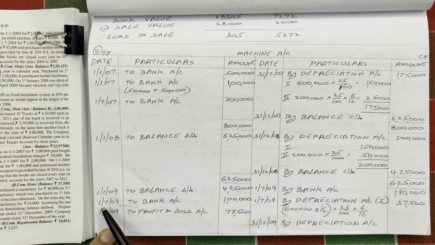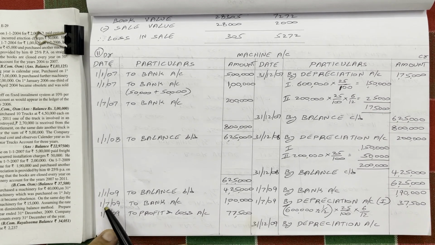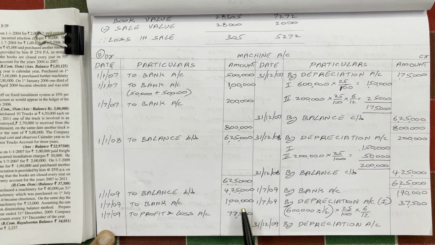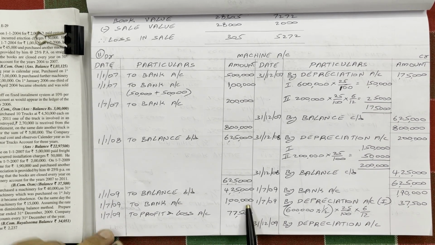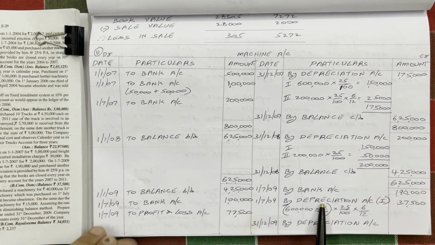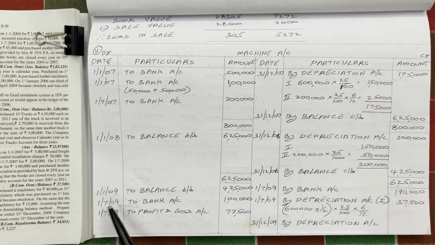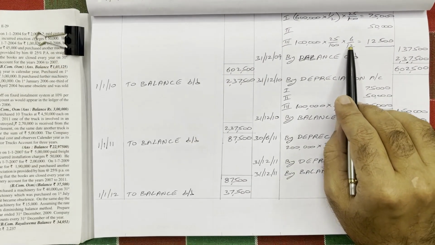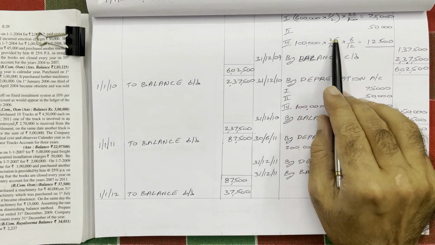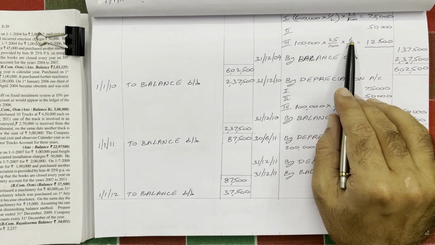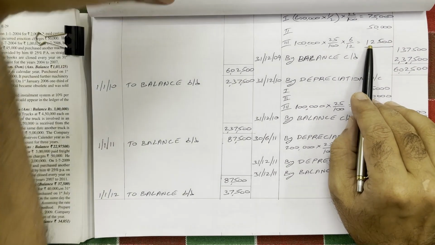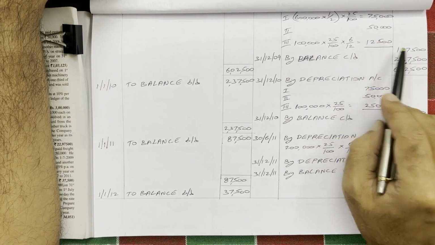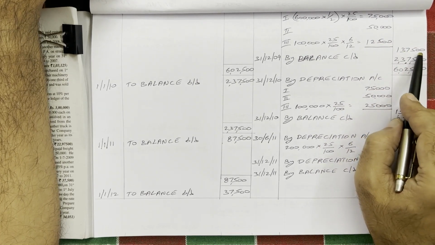And in 2009, they purchased another asset also. On the debit side, when they purchased on 1st July 2009, write down the date to bank account. Third asset cost is 1 lakh rupees. That asset is used from 1st July to 31st December, total 6 months. So on 1 lakh rupees at the rate of 25% per annum for 6 months, depreciation is 12,500.